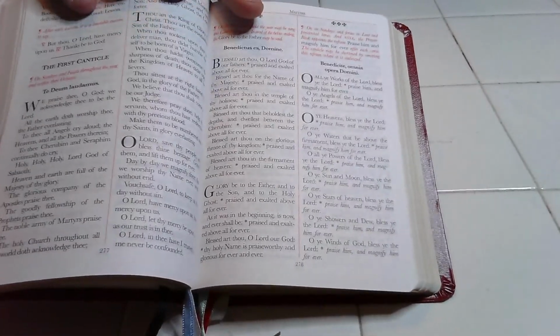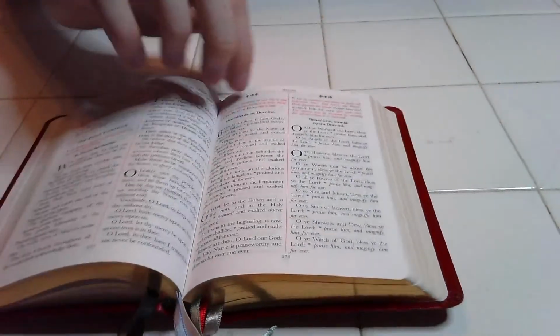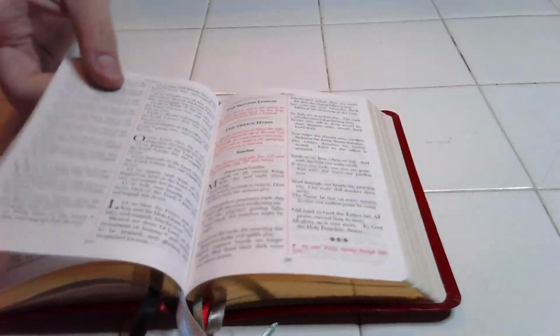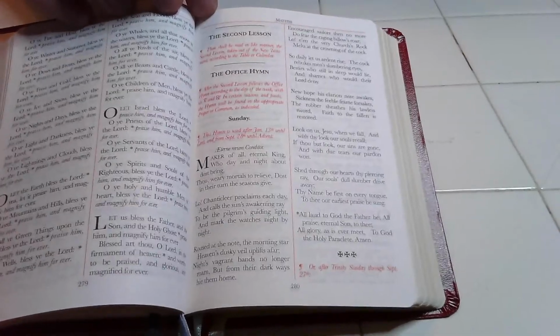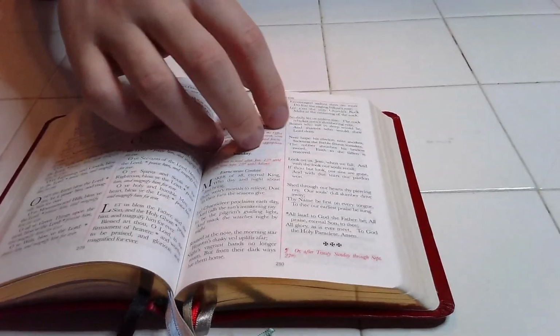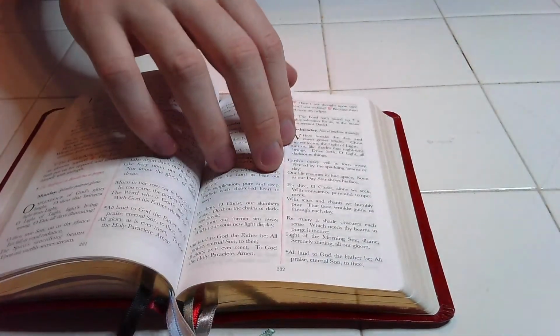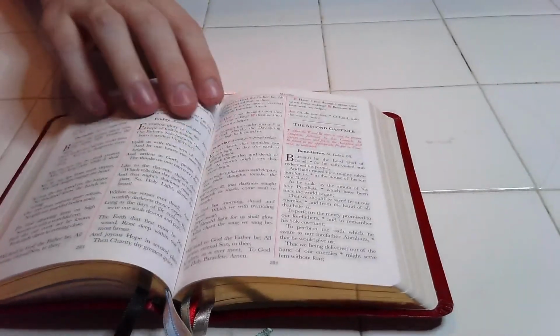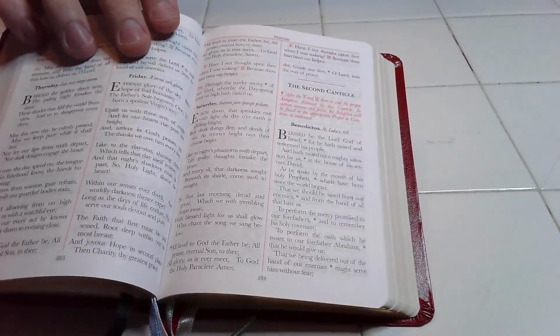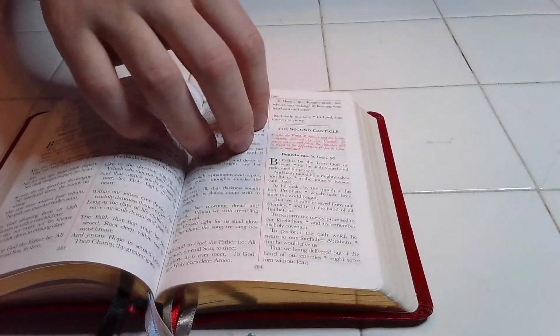So, of course, you have the Te Deum, the Benedictus Es Domine, and the Benedicite Opera, the second lesson, and then the office hymn. And the office hymn, of course, changes per day, so it's available for you. Right? Second canticle, Benedictus.